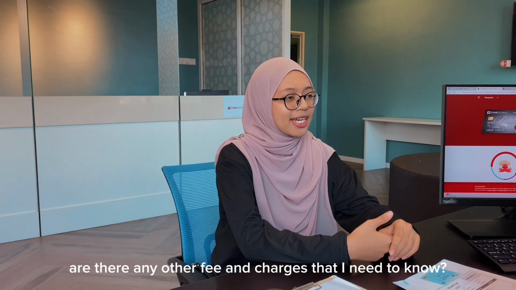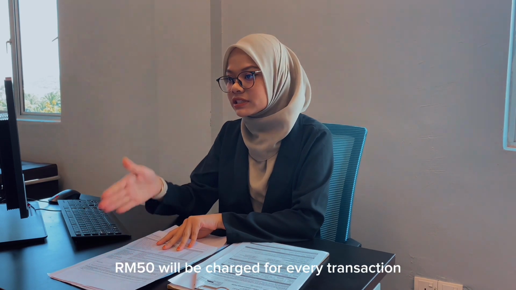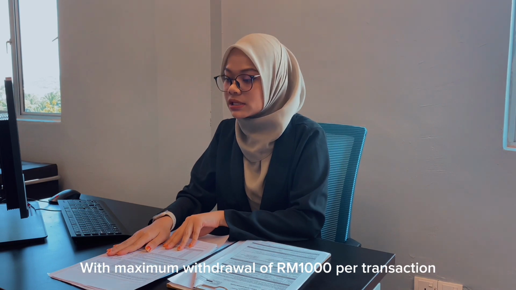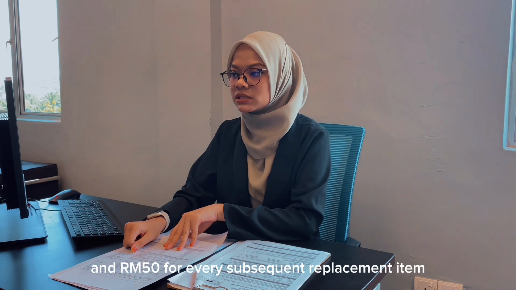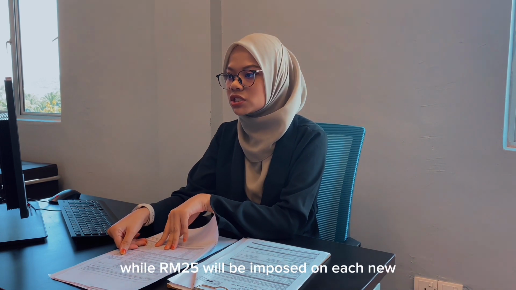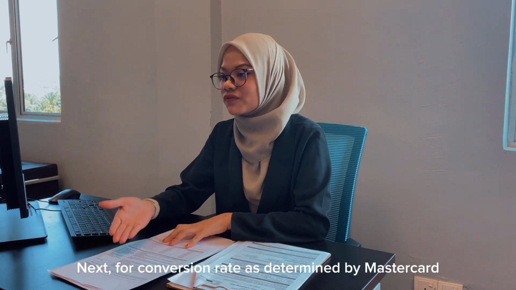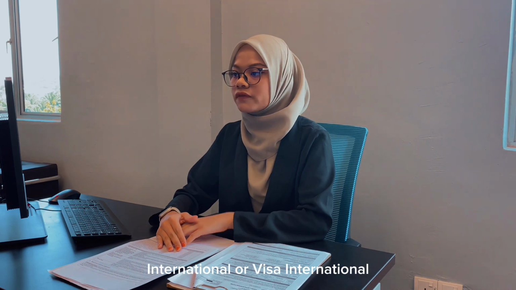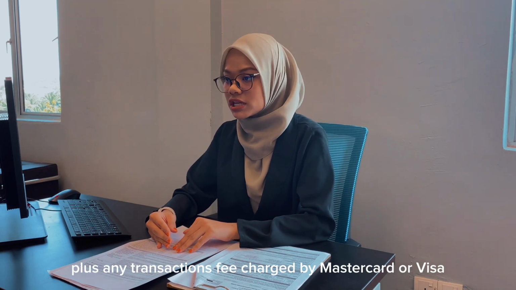Shall we continue? Hello, I want to know, are there any other fees and charges that I need to know? Okay, for the cash advance fee, RM50 will be charged for every transaction with maximum withdrawal of 1,000 ringgit per transaction. Besides, for the card replacement fee, 10 ringgit will be charged for the first replacement and 50 ringgit for every subsequent replacement, while 25 ringgit will be imposed on each new principal and supplementary credit card upon activation, and annual renewal of the principal and supplementary credit card, plus service tax. Next, for the conversion rate, as determined by Mastercard International or Visa International, plus an administrative cost of 1% plus any transaction fee charged by Mastercard or Visa.